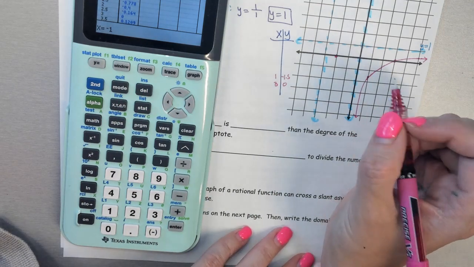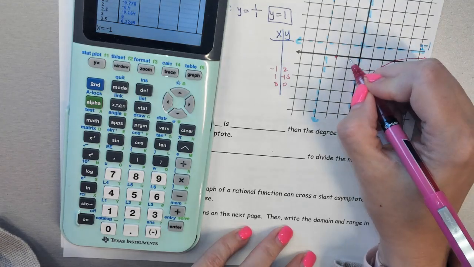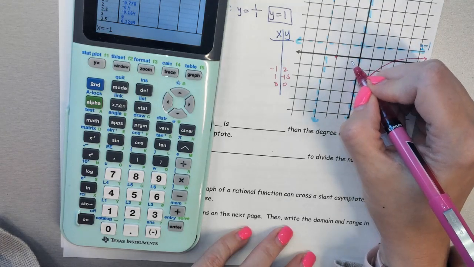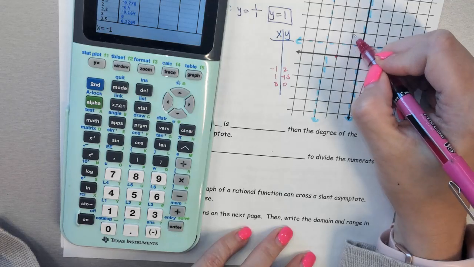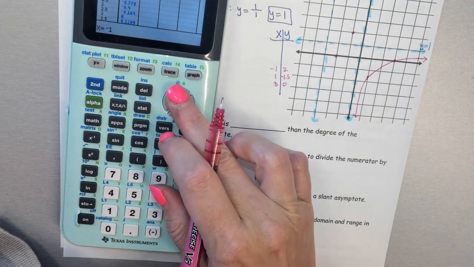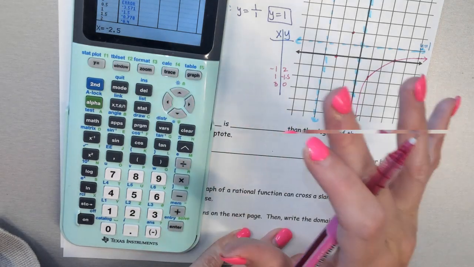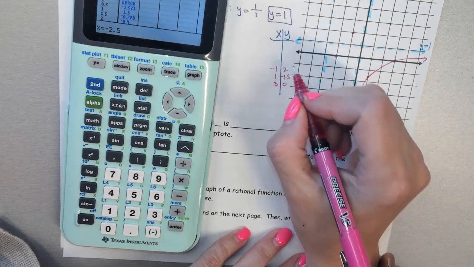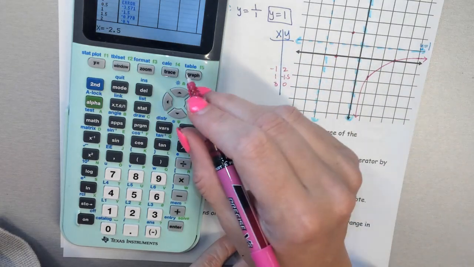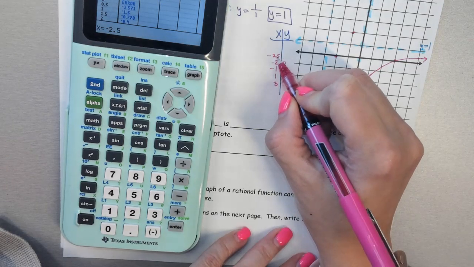Okay, so at -1, I'm at 2. And then I already have at -2, I'm at 0. So this is one where it's helpful to look at that. So I had -2, 0. It's going to be helpful to look at that -2.5.